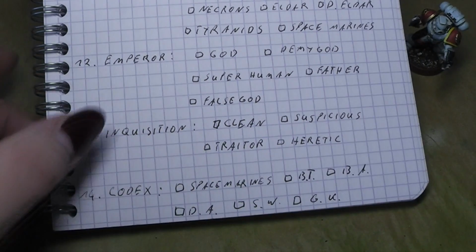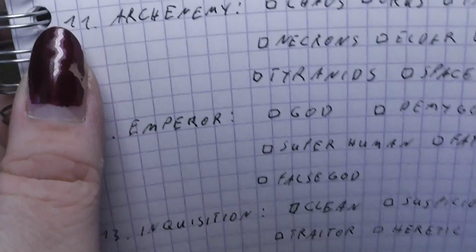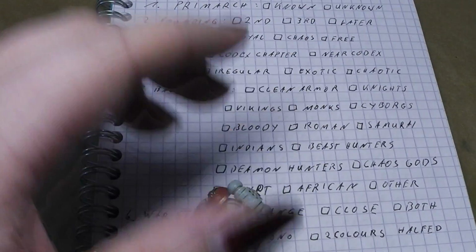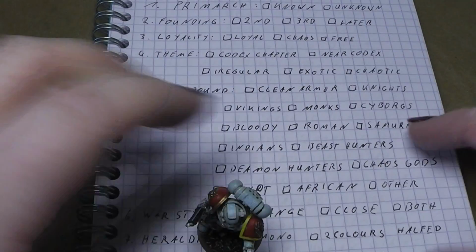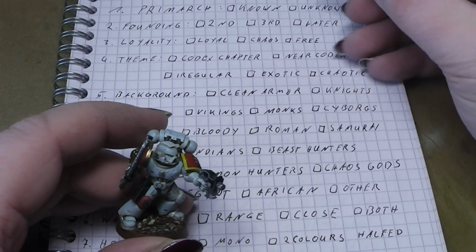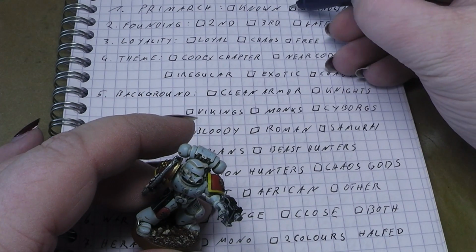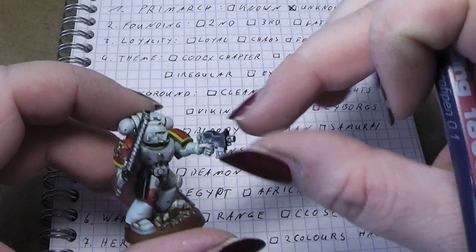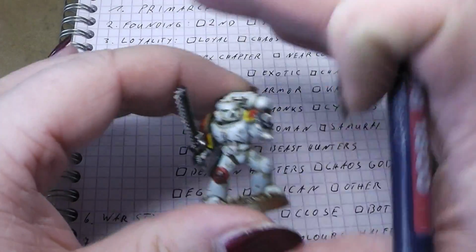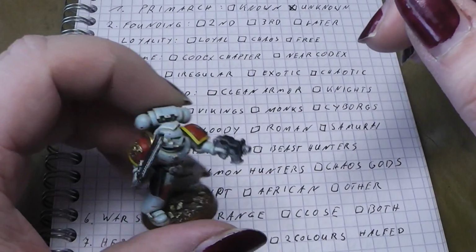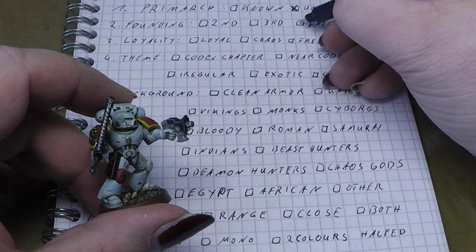So let's go right over it again with my little Space Marine chapter here. Let's grab a pencil and find out who they are. I think they don't know who their Primarch is. They are basically created by the Inquisition, clean and absolutely pure, so they don't have a known Primarch. It is a later founding.